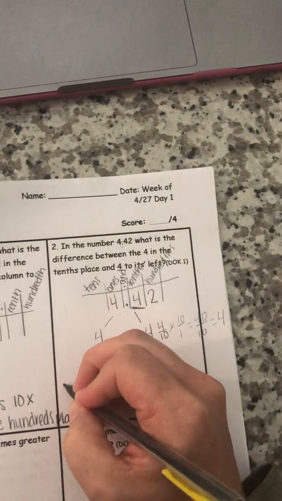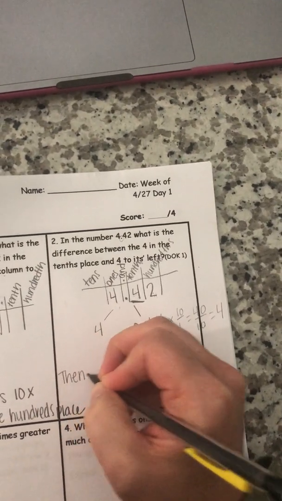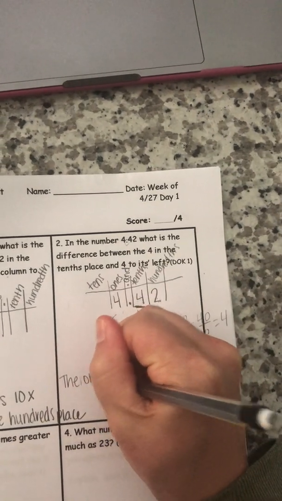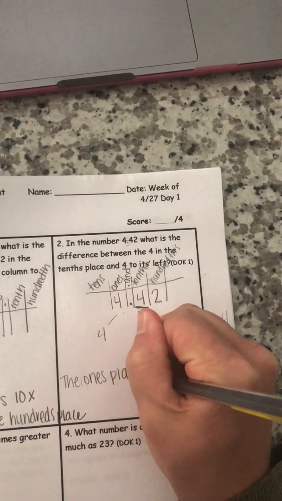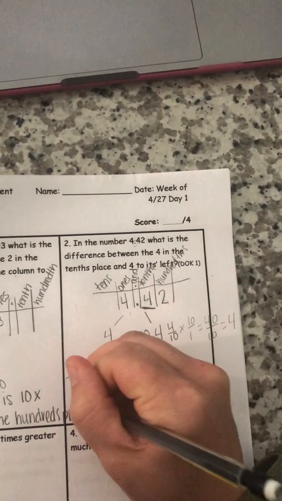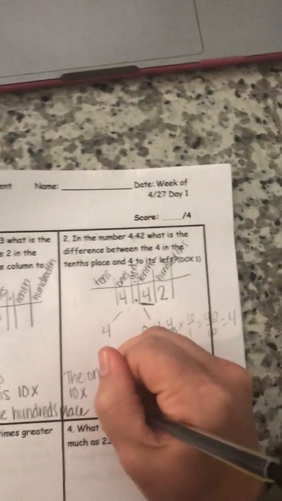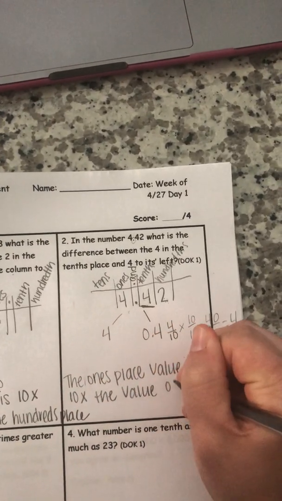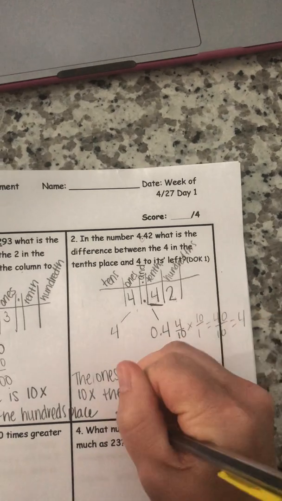So we'll say the ones place value is 10 times the value of the tenths place.